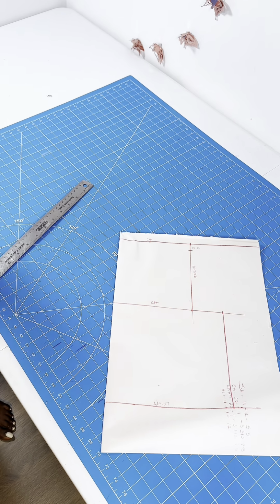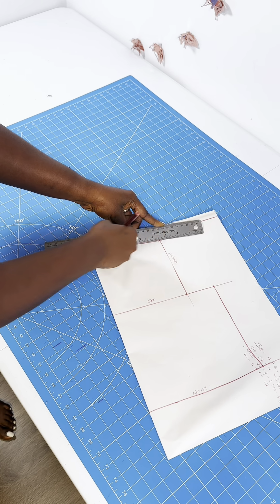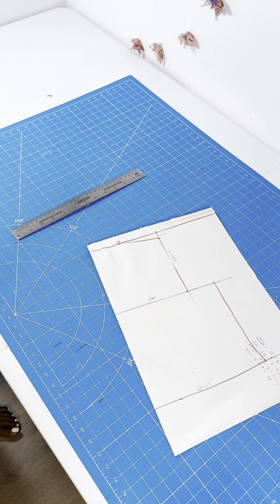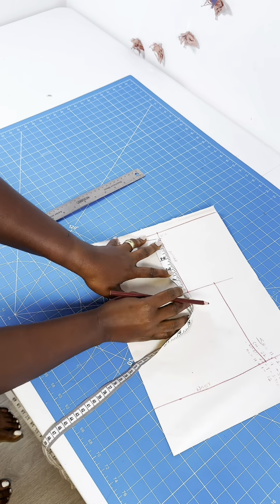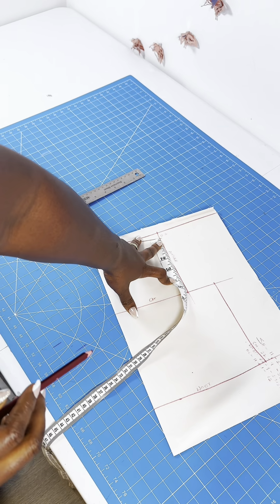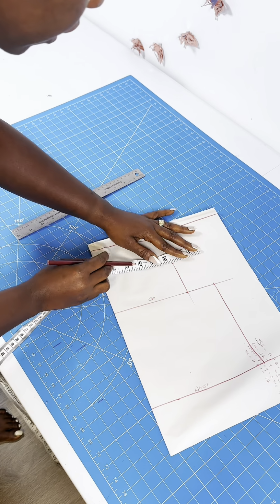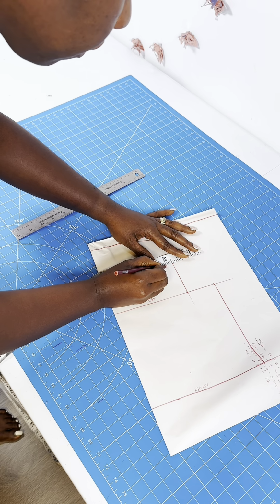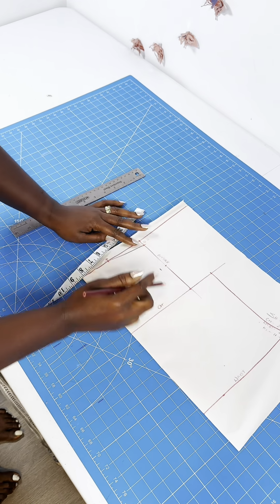The next thing I'll do is join up this way, and then I'm going to take the armhole curve. From that shoulder slope, I marked 0.5 to the chest line was 5 inches. So I marked the midpoint and I took half an inch inside. Sometimes I use 0.75, depends on what I'm doing, but for this design I'm using 0.5.